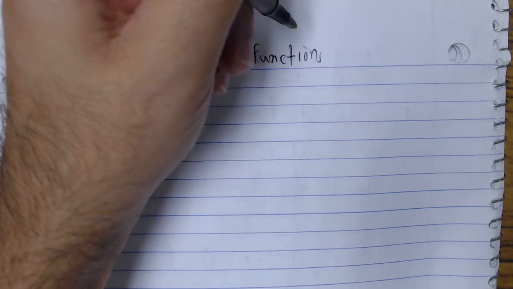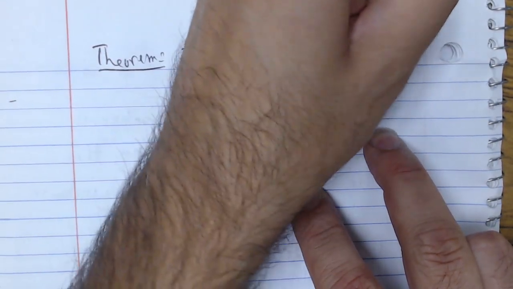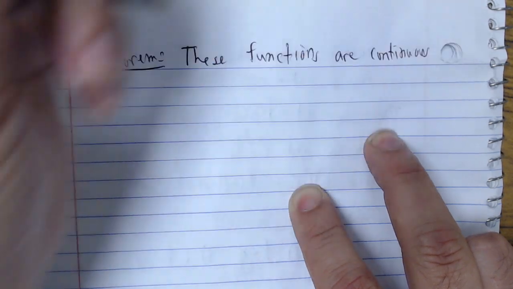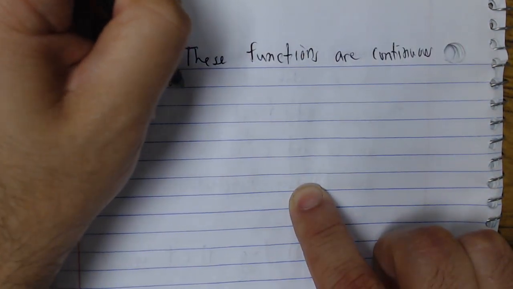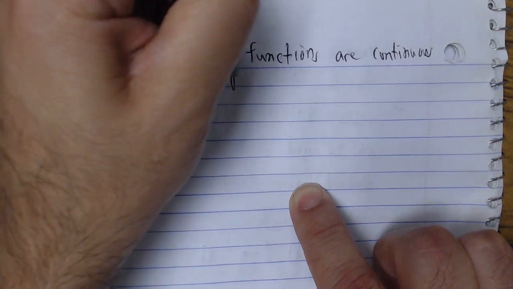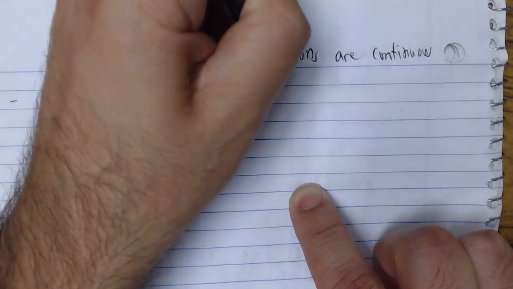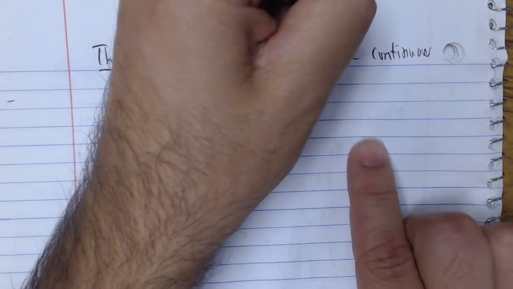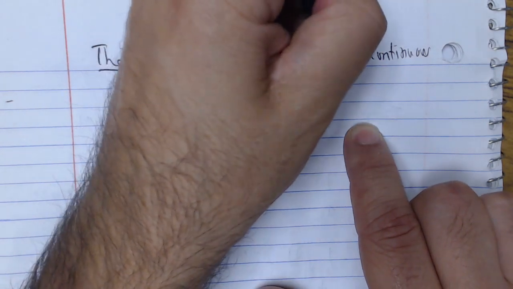So here's what we could say. This last theorem says these functions are continuous at every number in their domain.